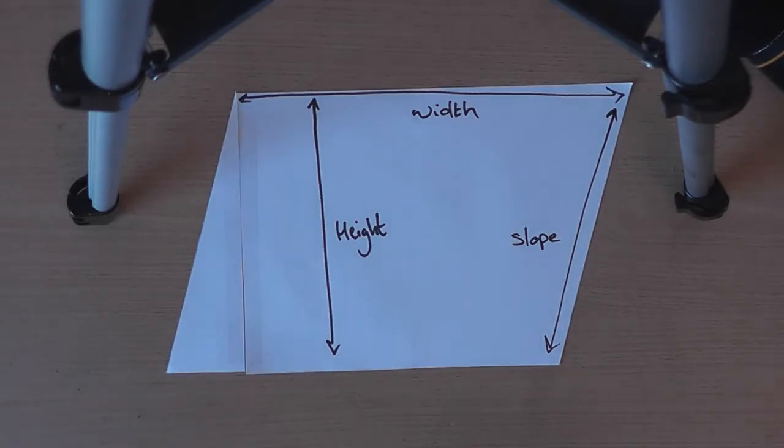Now, some of these measures are going to be helpful to us for working out the area of this parallelogram. Some of them are not going to be so useful. And to work out which ones we need to use and how we're going to work out the area, we could do a nice little trick. And what I'm going to do is this.